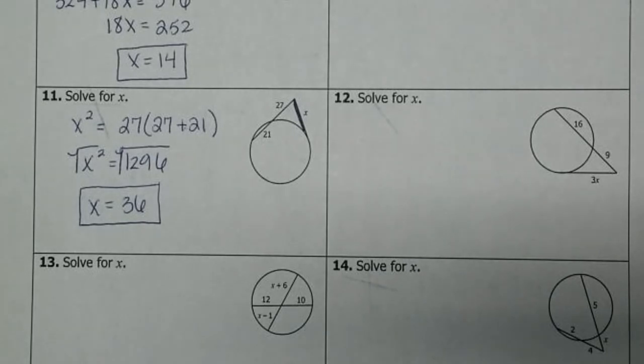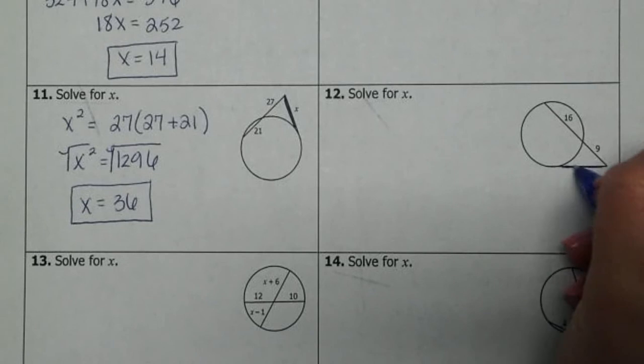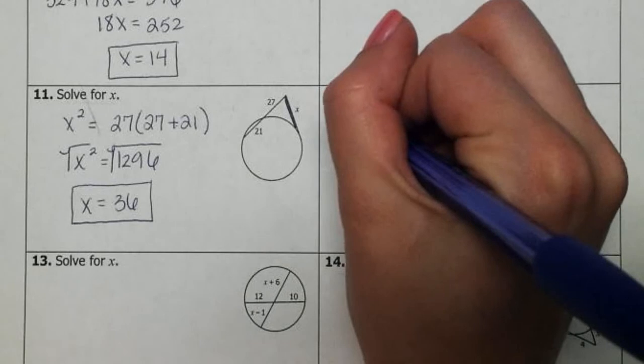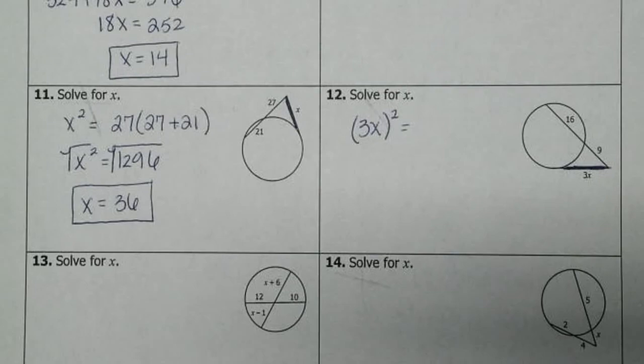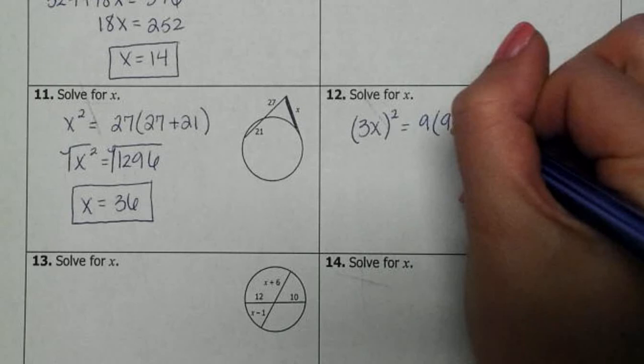So let's look at number 12 then. I'm going to start with the tangent line this time again. I've got to take this 3x and I've got to square it. But not only do I have to square the x, I have to square the 3 as well. And then the setup for the other side, I have to start with the outer piece, multiply it by itself, plus the inner.